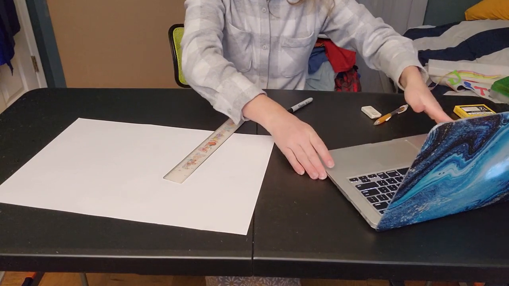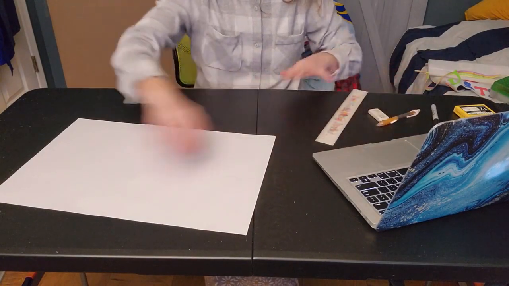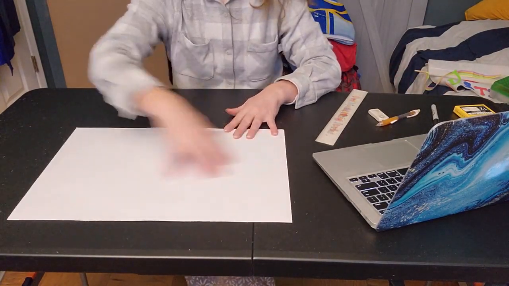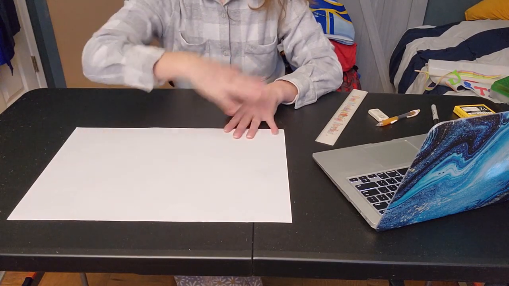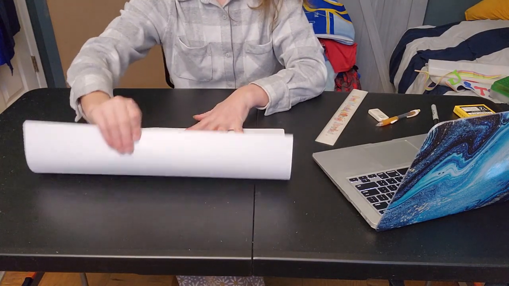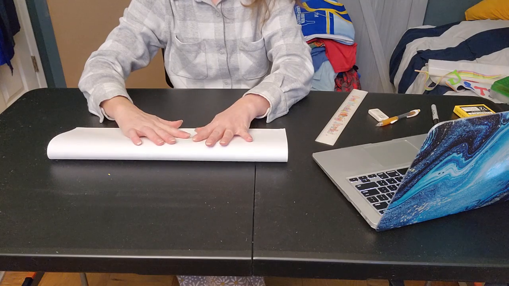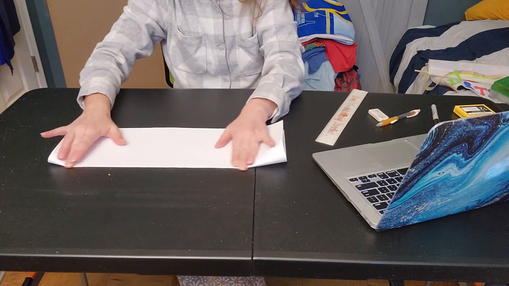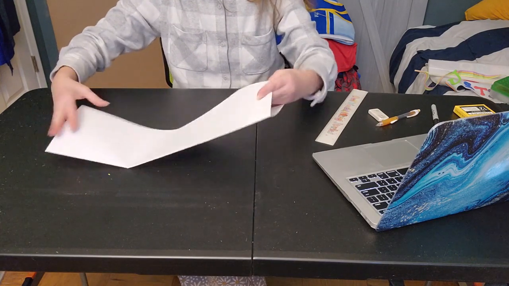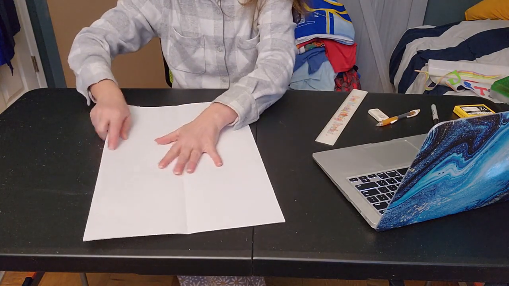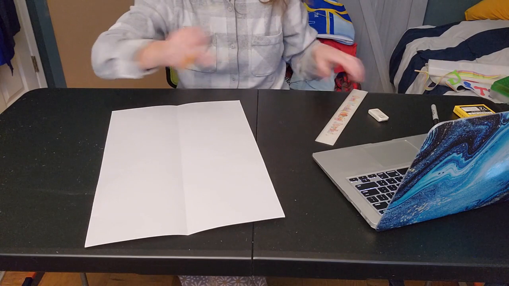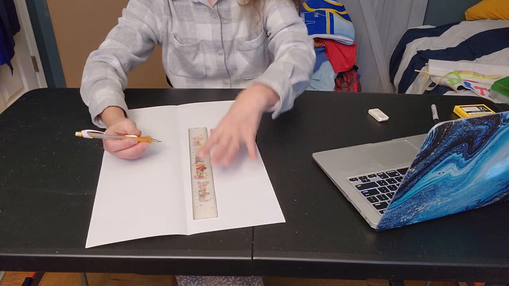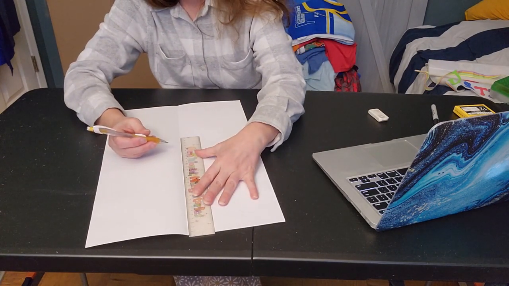You have yours in front of you. Here's what you're going to start to do. You're going to take your paper. You're going to have it in front of you horizontally, so in landscape, and you are going to fold it in half like a hot dog bun, matching up your corners and pushing down. Now you are going to use your pencil and a ruler for this next step, and you are going to trace along that line that you just made.